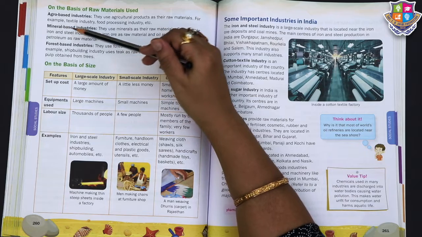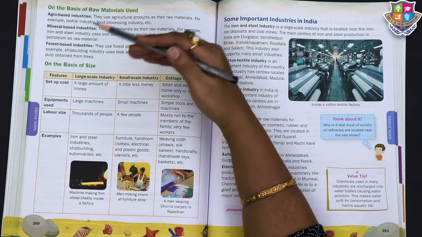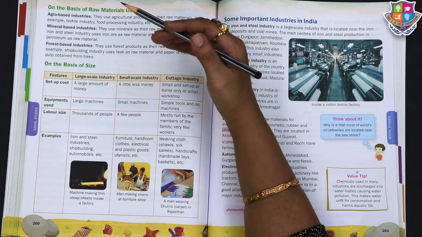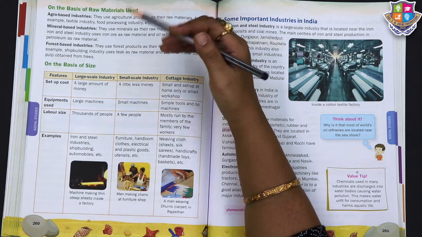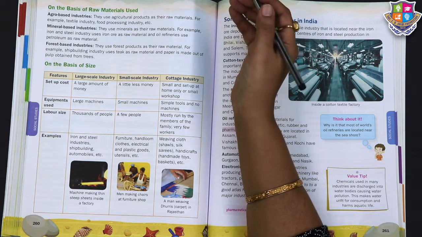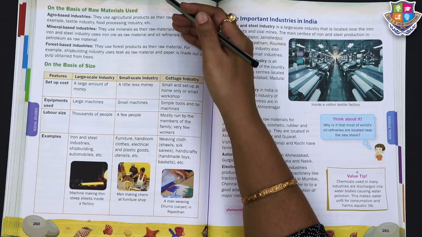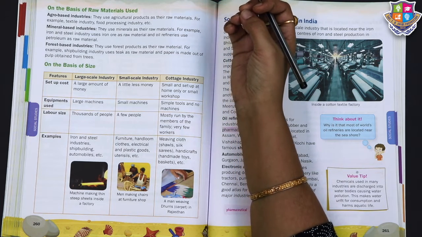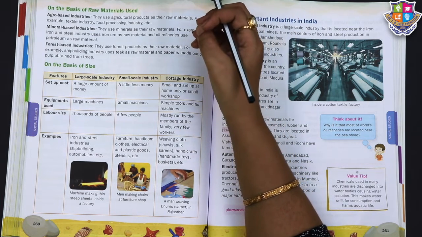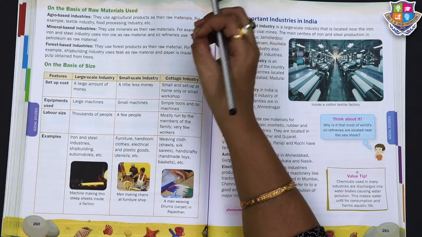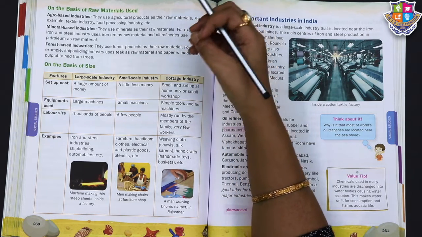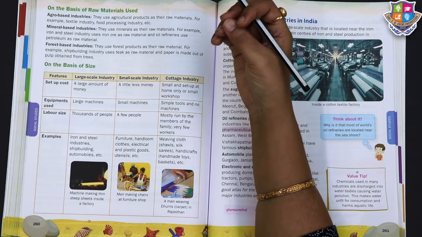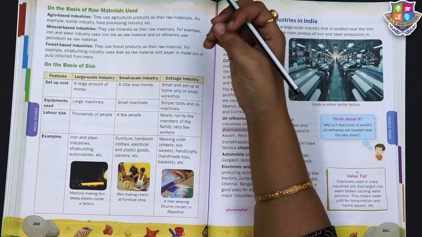Next is mineral based industries. Each and every industry runs into different types. For example, if you go to an agro-based industry with minerals, will they convert the minerals into metals? No, they will not, because it is an agro-based industry, and agro-based industries work in textile industry or food industries.